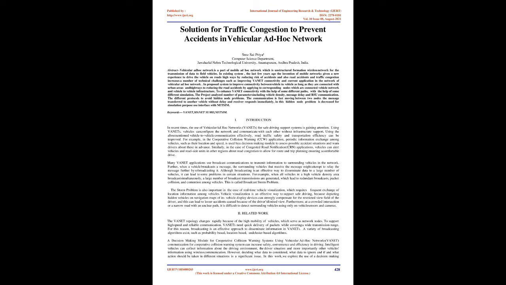Many VANET applications use broadcast communications to transmit information to surrounding vehicles in the network. Further, when a vehicle broadcasts a message, the surrounding vehicles that receive the message might attempt to relay it further by rebroadcasting it. Although broadcasting is an effective way to disseminate data to a large number of vehicles, it can lead to some problems in certain situations.